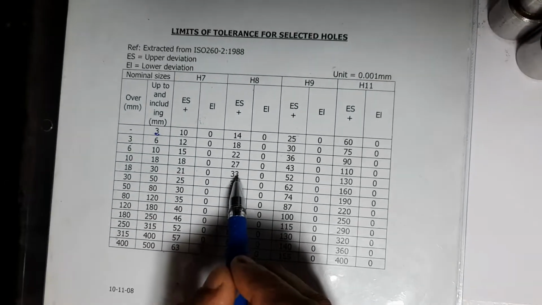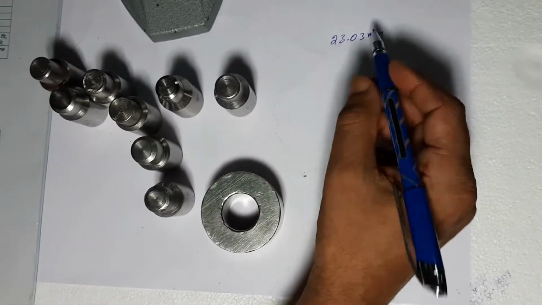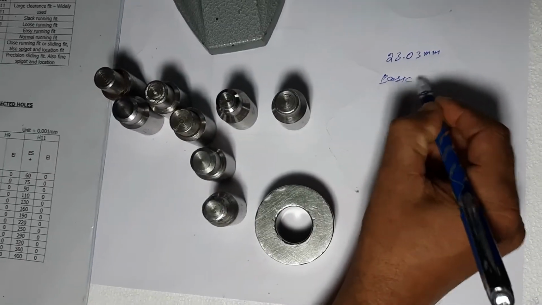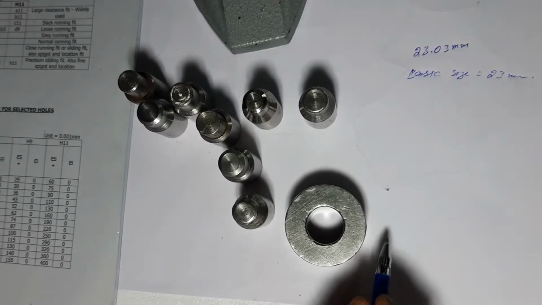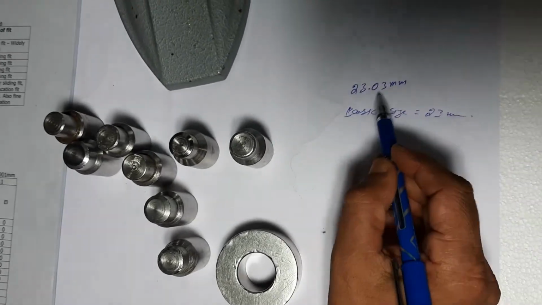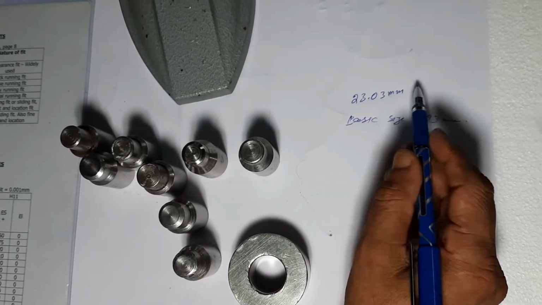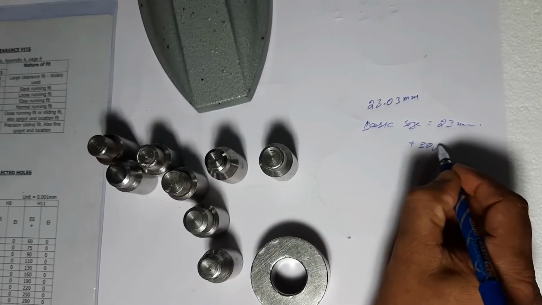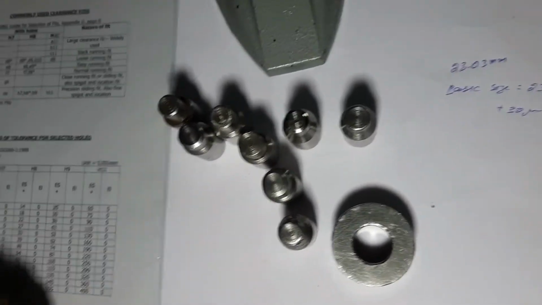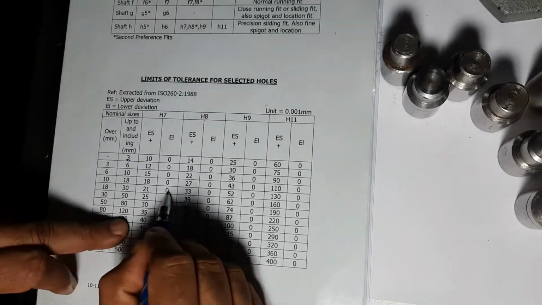Our hole dimension is 23.03 mm. So the basic size is 23 mm. But this is a deviation, a plus deviation. 23.03 is the measured value, so plus 30 micron. This is the value. So 30 micron comes within this 18 to 30 range, 0 to 33.